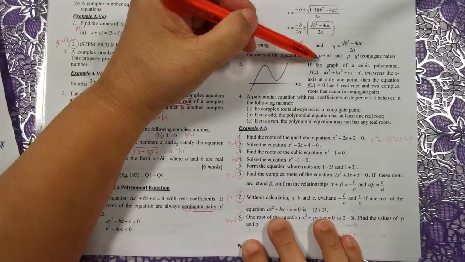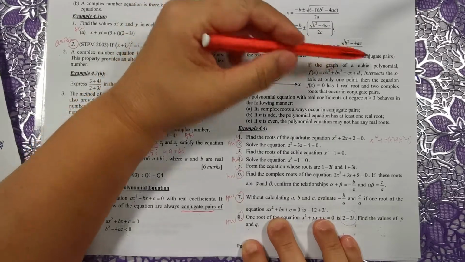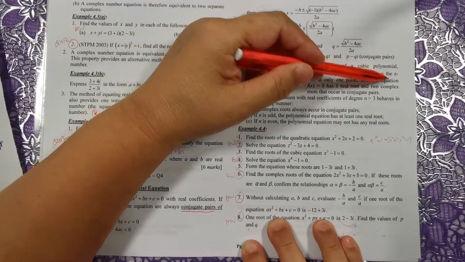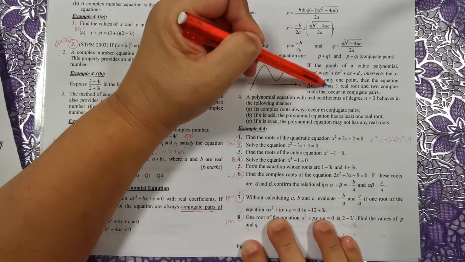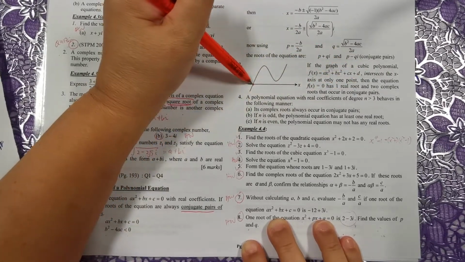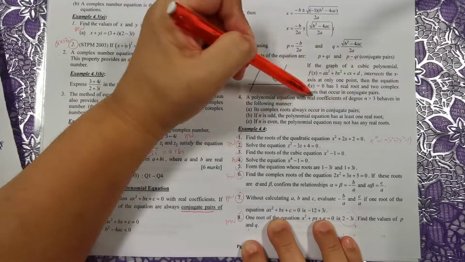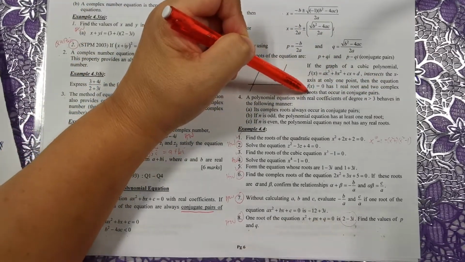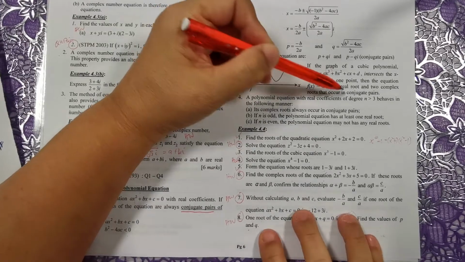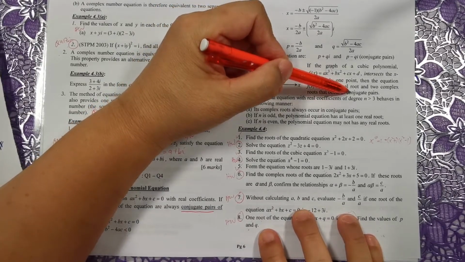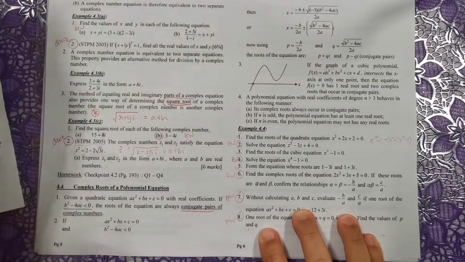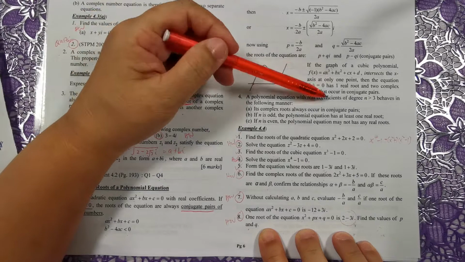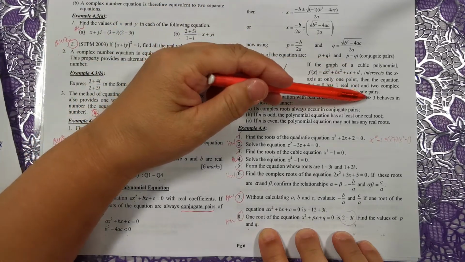So you see, if the graph of a cubic polynomial intersects the x-axis at only 1 point, then the equation f(x) equals 0 will have 1 real root, which is this one, and 2 complex roots, this one. As long as it has complex roots, they definitely occur in conjugate pairs. So number 4. Generally, a polynomial equation with real coefficients of degree n more than 3.